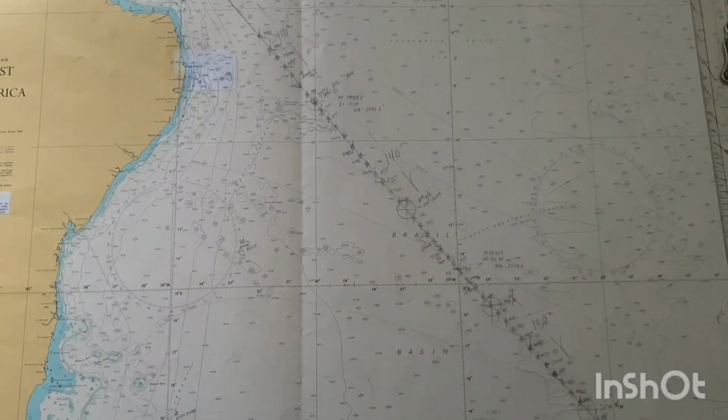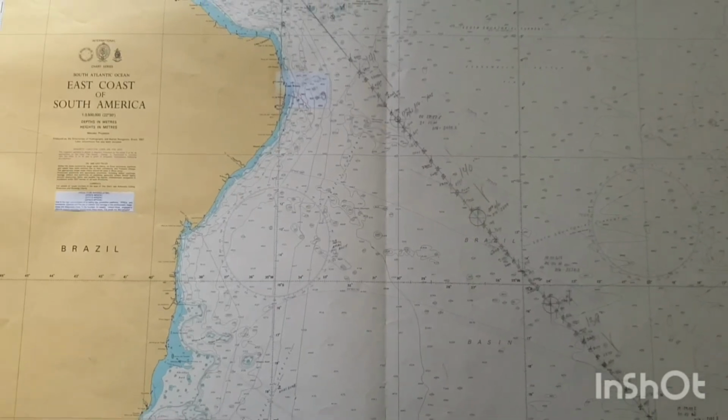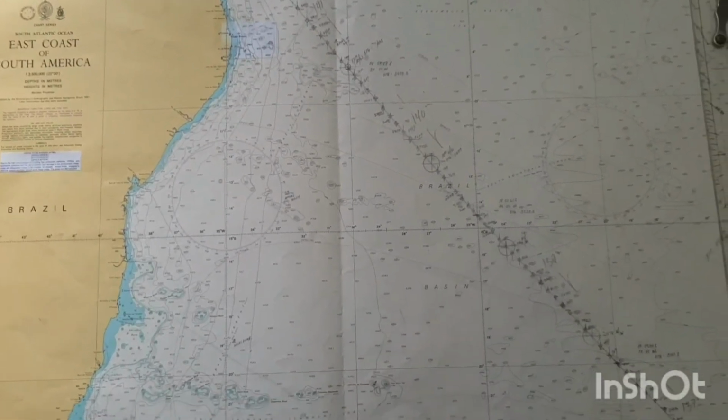This chart is called a small scale chart because it covers a larger area.